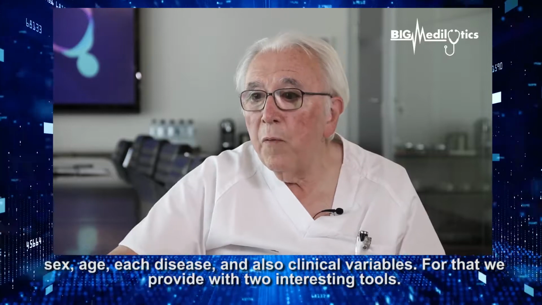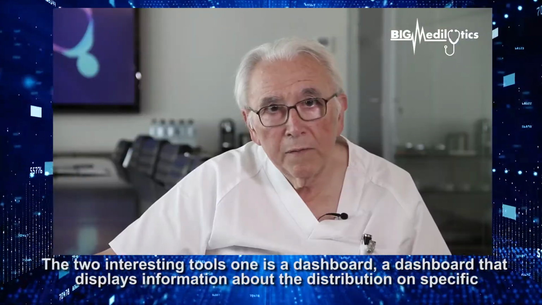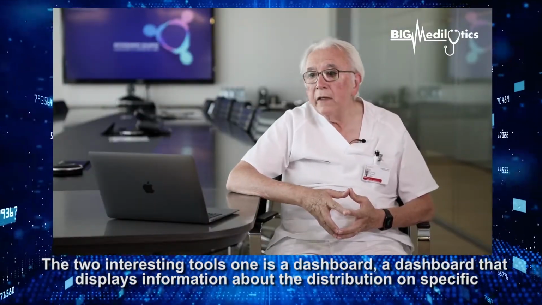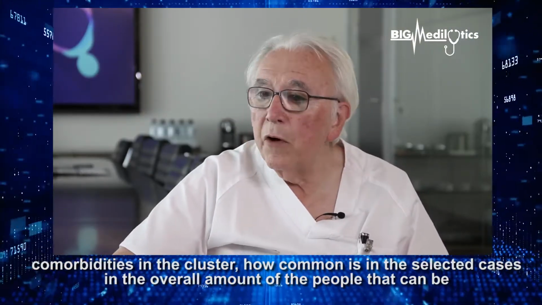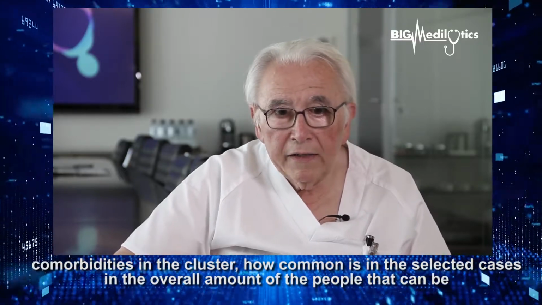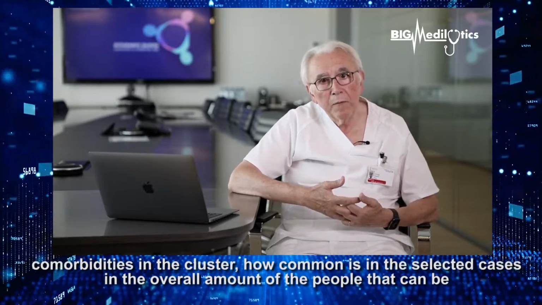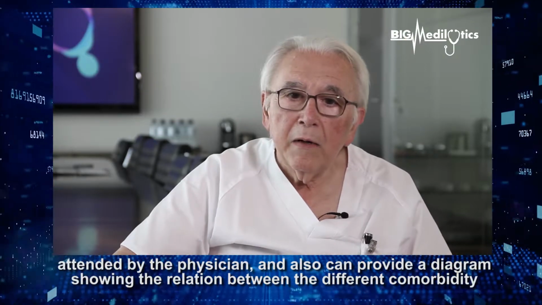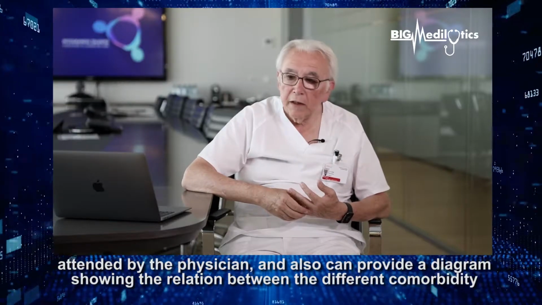For that, we provided 2 interesting tools. One is a dashboard that displays information about the distribution of the specific comorbidities in the cluster, how common it is in the selected cases among the overall number of people that can be attended by the physician, and it can also provide a diagram showing the relation between the different comorbidity clusters.